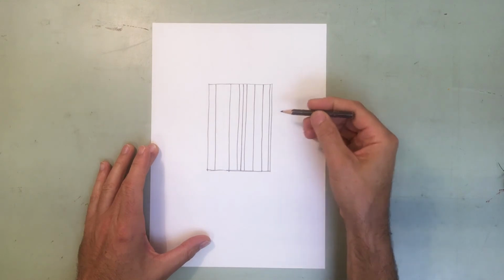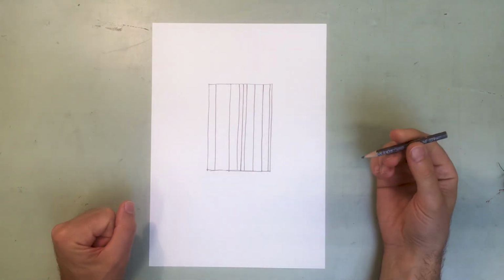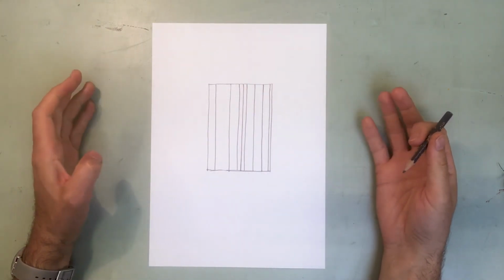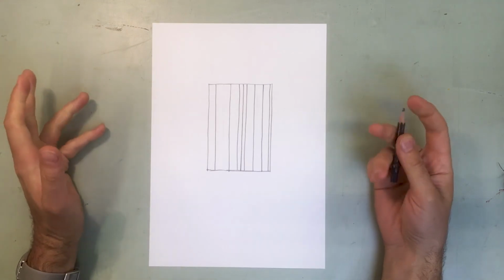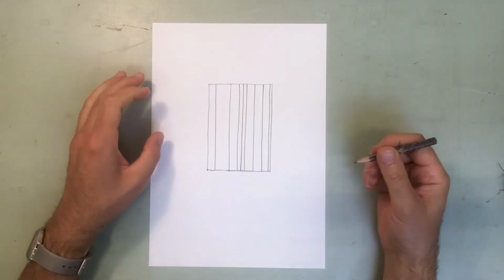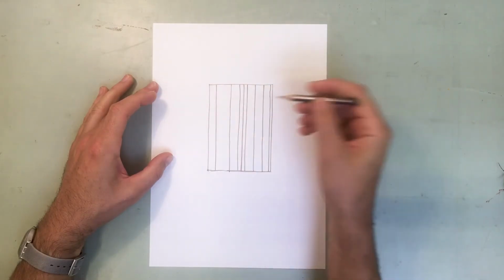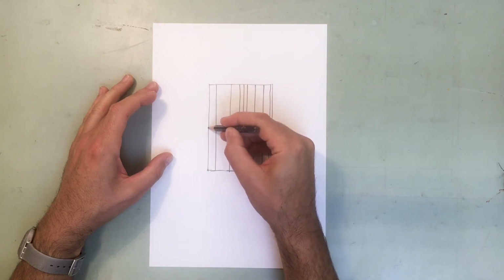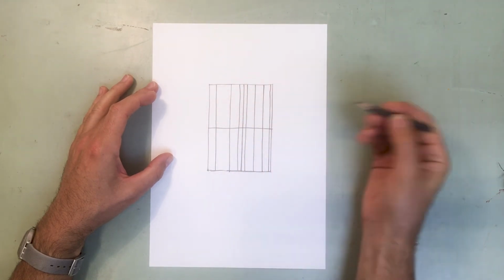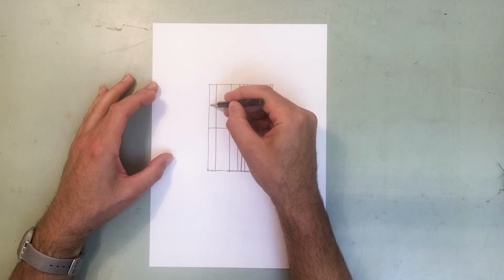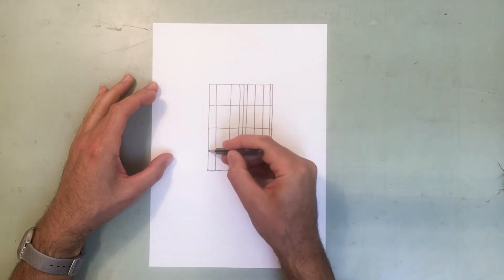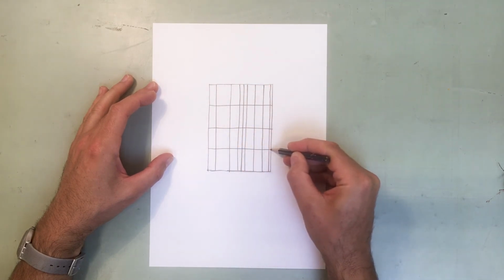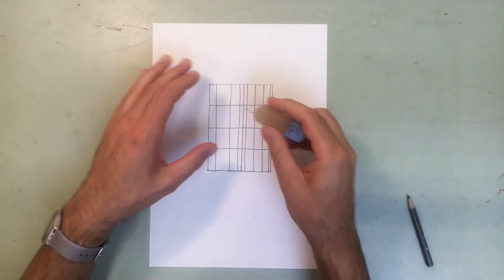Dividing is actually the starting point for most architectural structures. So if you go on, you can say, you divide it in horizontal parts too, and you start.